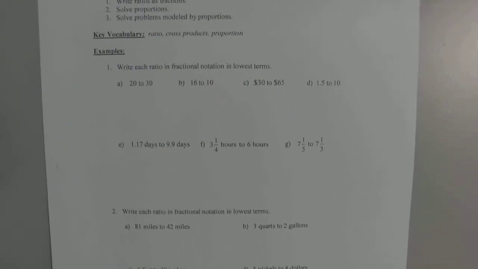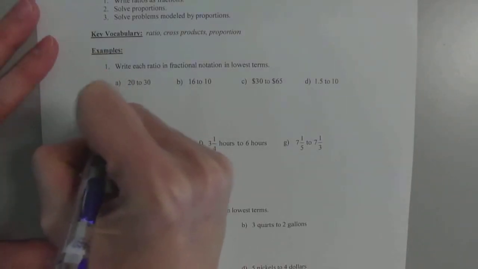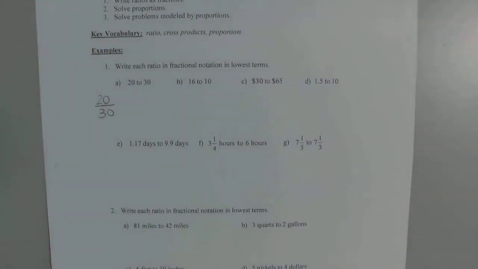A ratio is a fractional notation where, when you read it, you put the first number on top and the second number on the bottom. So if we want to know the ratio of 20 to 30, we're going to start over here and write 20 to 30. That would be a ratio, but MyMathLab wouldn't accept it because it's not in lowest terms, all right?